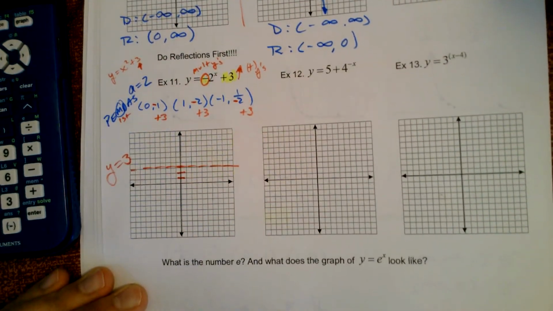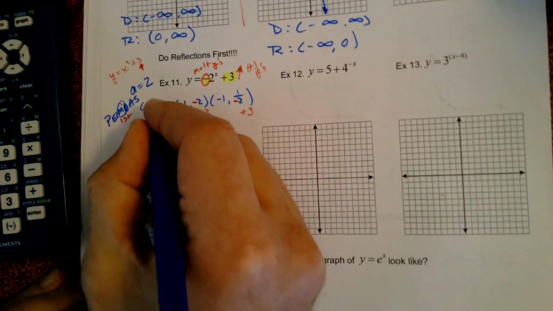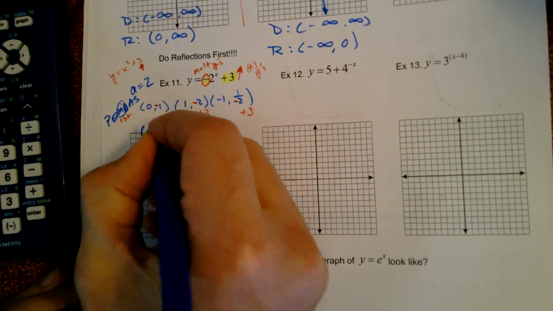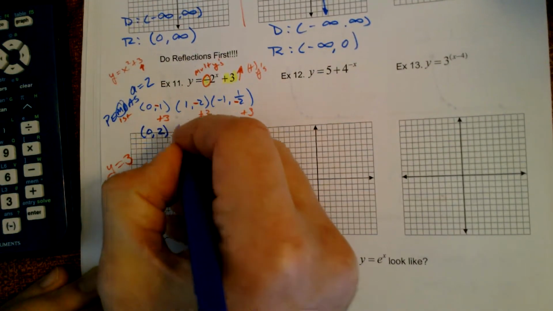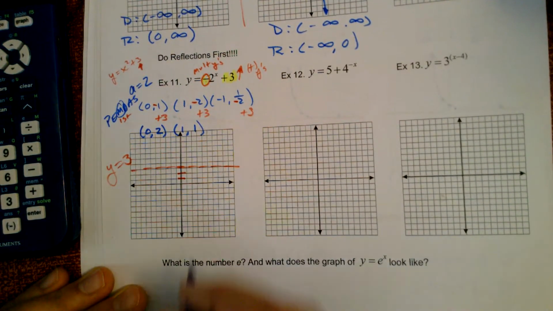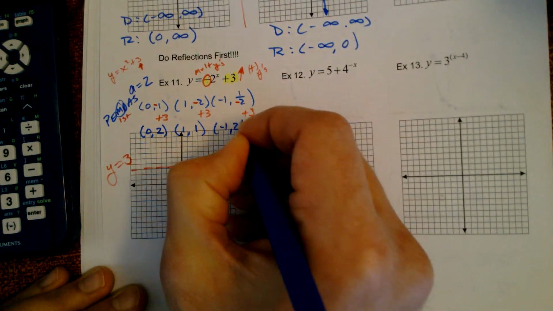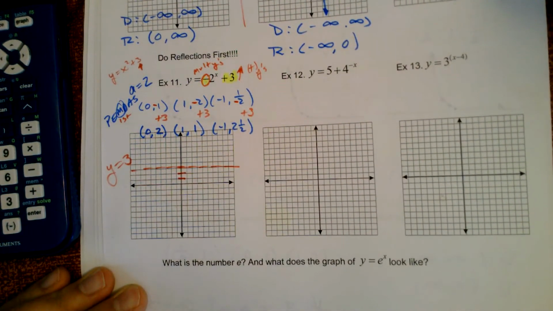My final coordinate points by hand would be 3 minus 1 is 2, so (0, 2). Negative 2 plus 3 is 1, so (1, 1). And 3 minus a half is 2.5, 2.5, whatever you want.